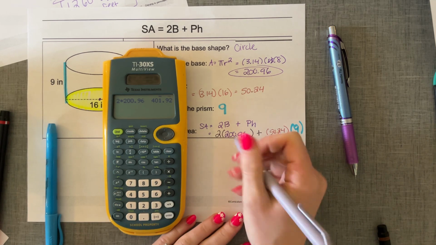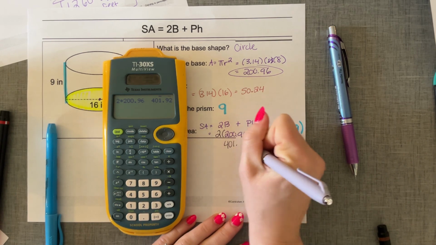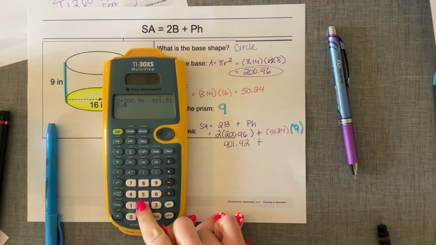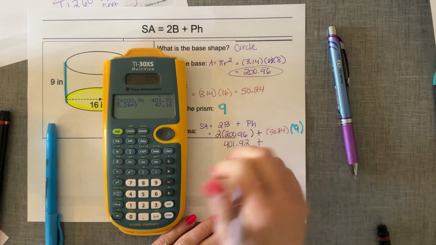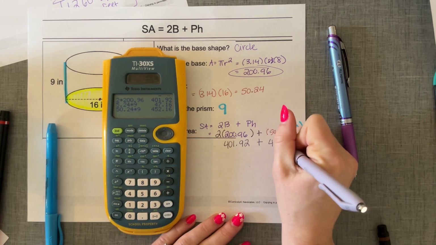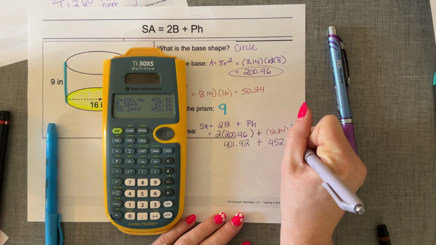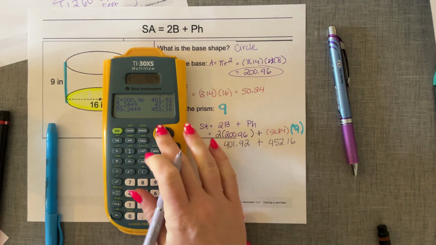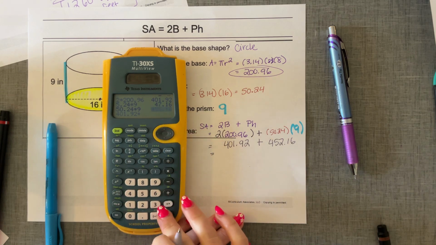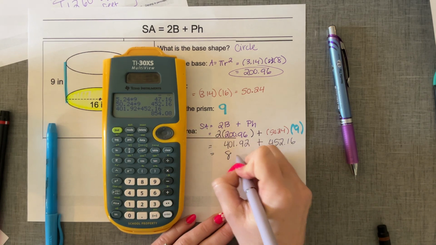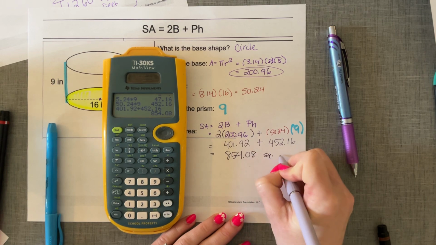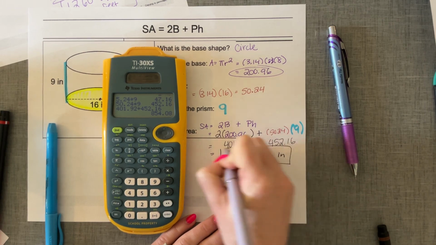So these two multiplied together is 401.92 plus 50.24 times 9. It's 452.16. Add those together. Is 854.08 square inches.